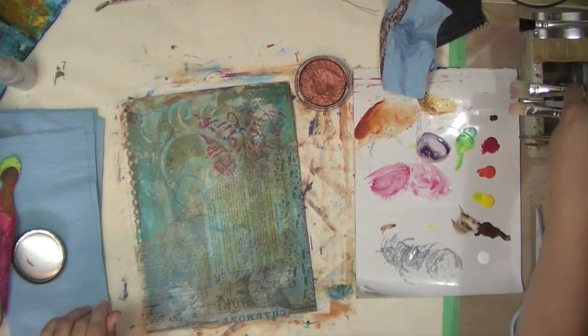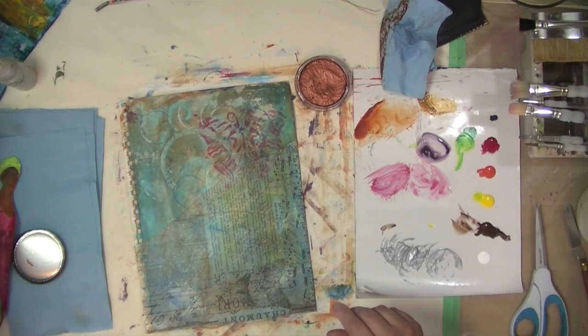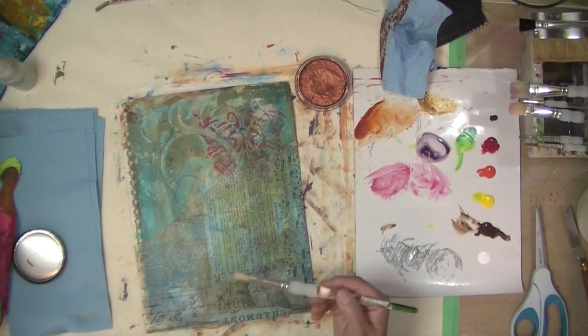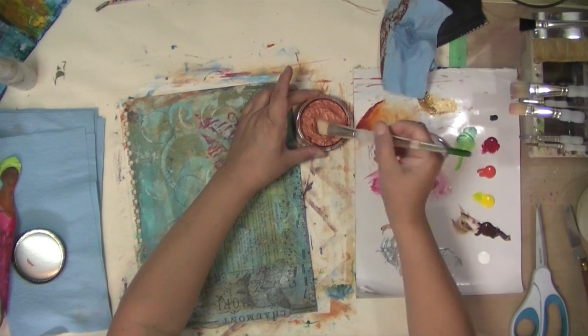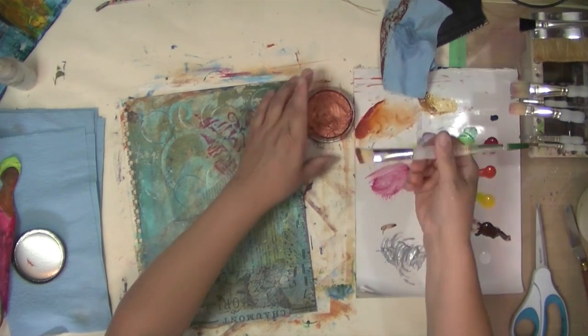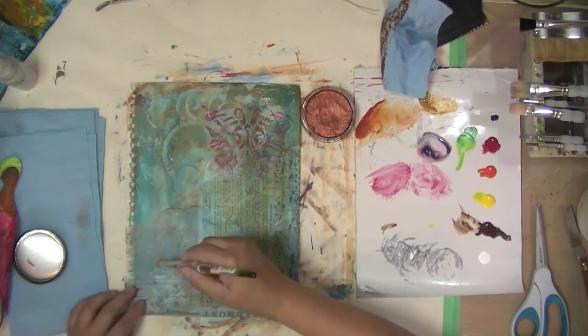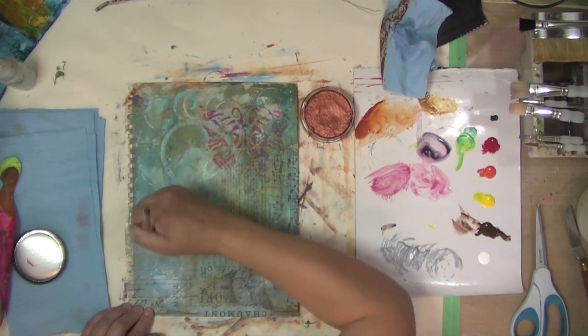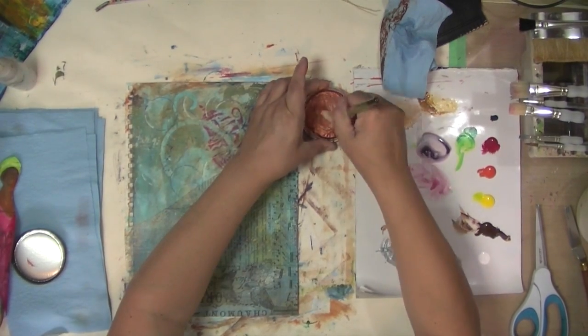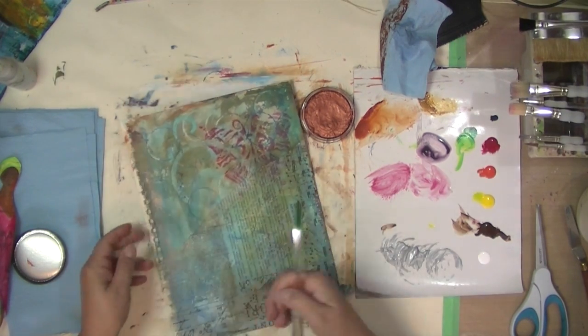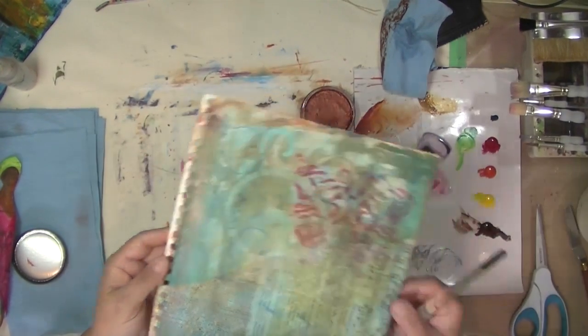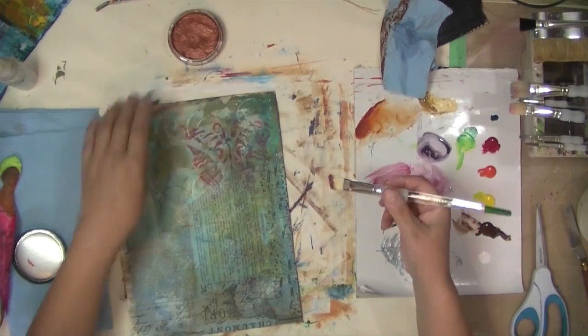Actually, you know what I could do too? This is really neat. You need a dry brush for this though. I'm going to take my foliage brush, just go back and forth, load a little bit onto your brush. A little bit more than that. And what it does is it gets all these nice streaks in there without putting too much down.